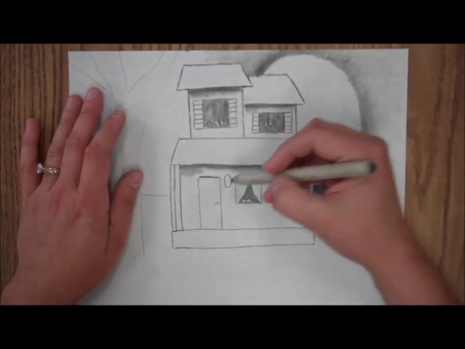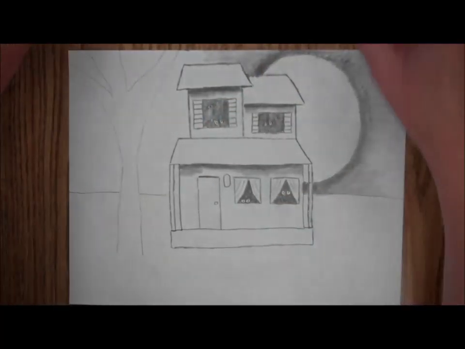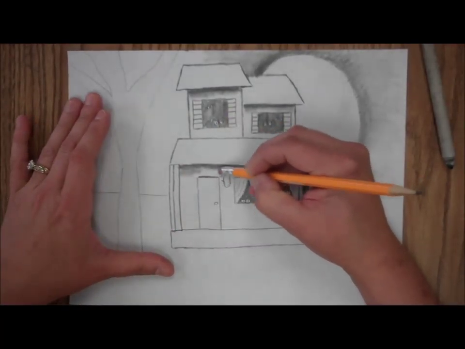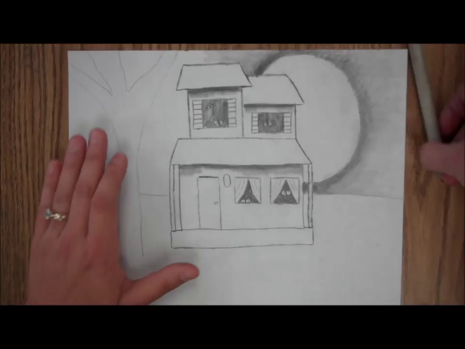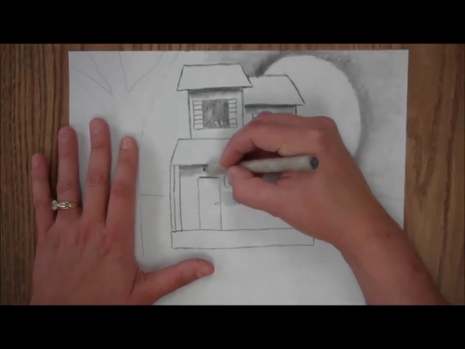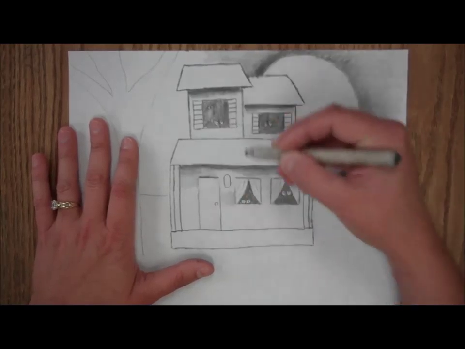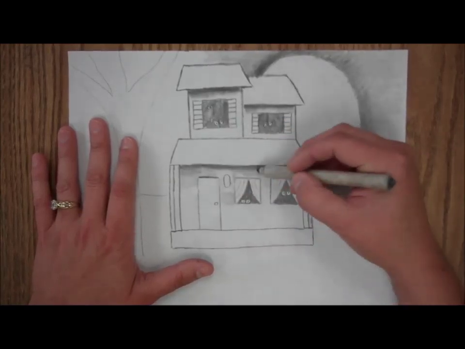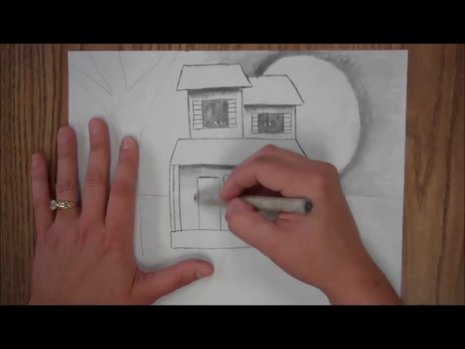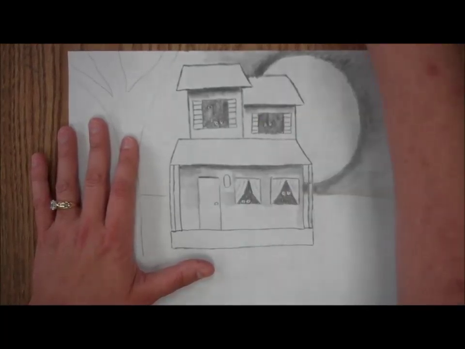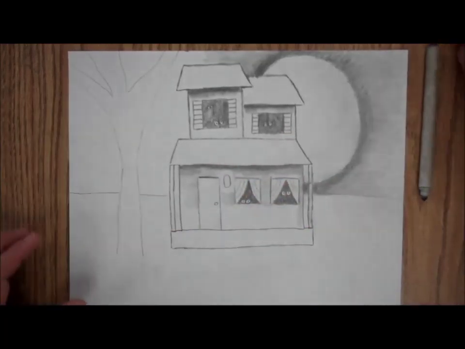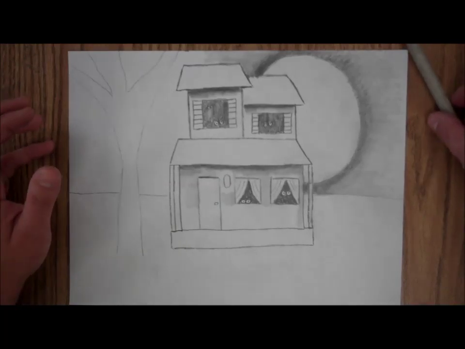I also take my eraser, because since this is light, I erase around the light so that it doesn't show. If I want to give this a little gray background with my blending stomp, but I also want to show that the light's on, then I erase around it to give it that glow from the light.